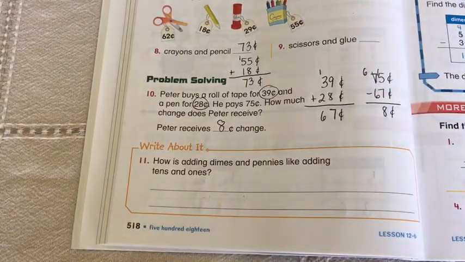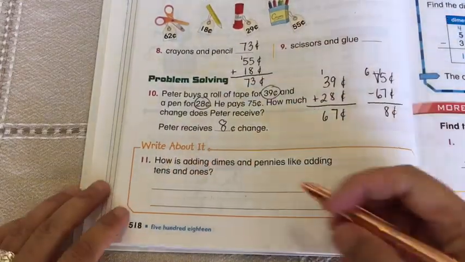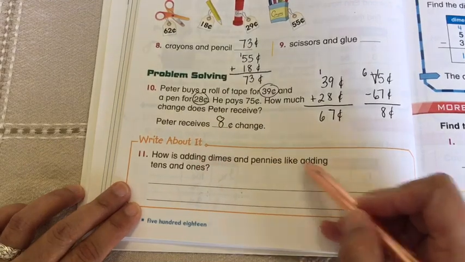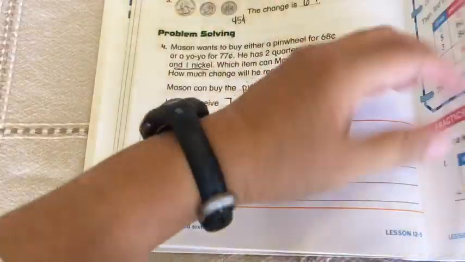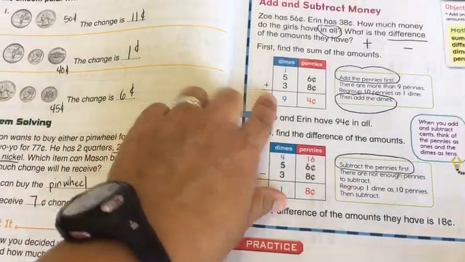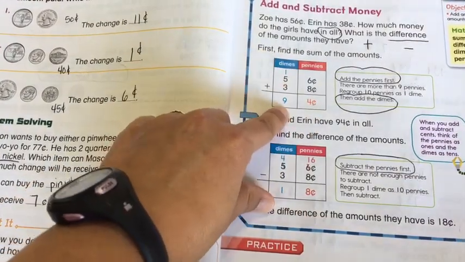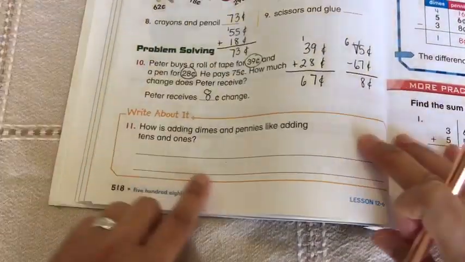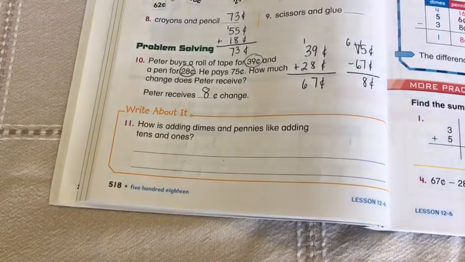All right, so now for homework, I want you to do number 9 and number 11. 11 says, how is adding dimes and pennies like adding tens and ones? So when we set it up like this over here, how is pennies like the ones place and dimes like the tens place? How is adding dimes and pennies like adding tens and ones? All right, see you later.